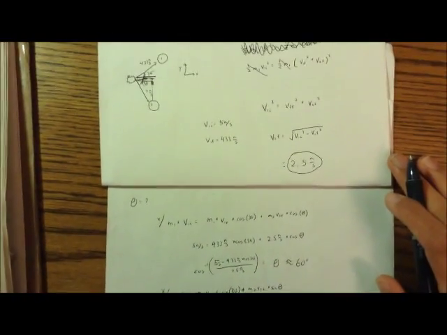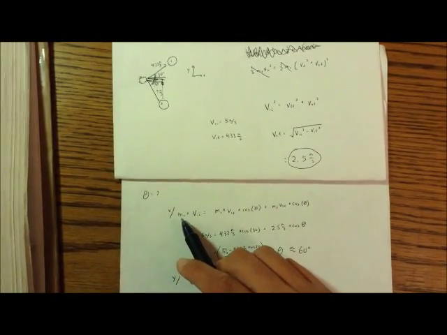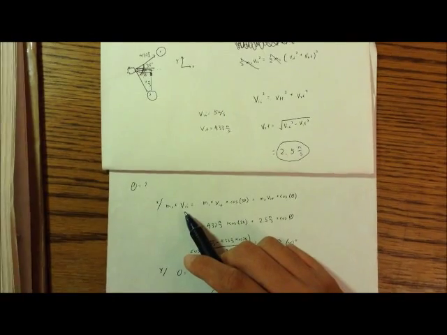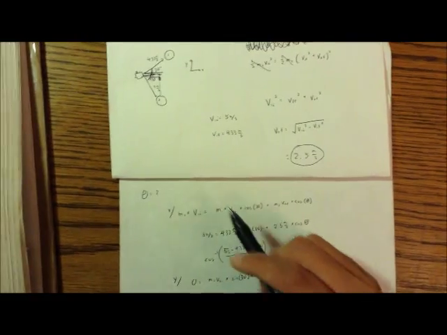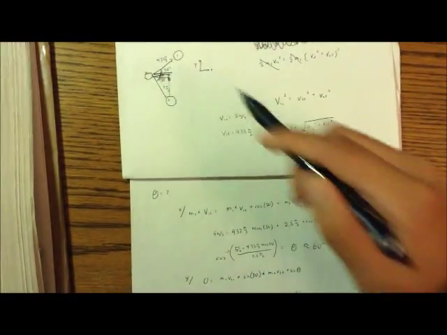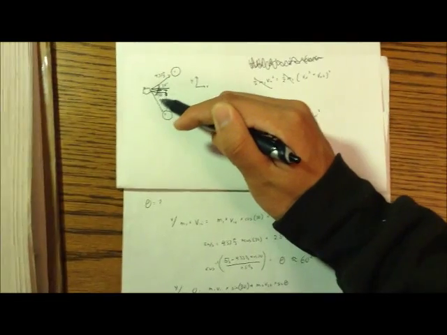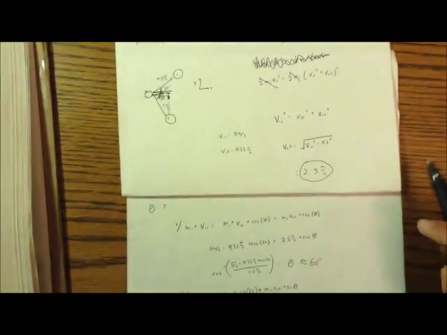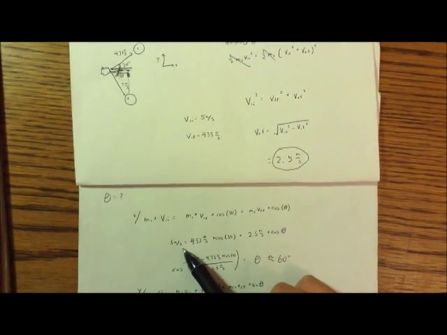That adds up to m1 times v1 initial equals m1 times v1 final times cosine 30, plus m2 times v2 final times cosine of the angle here, which we don't know. And this angle is supposed to be negative, but we can't really find that the angle is negative in this equation.